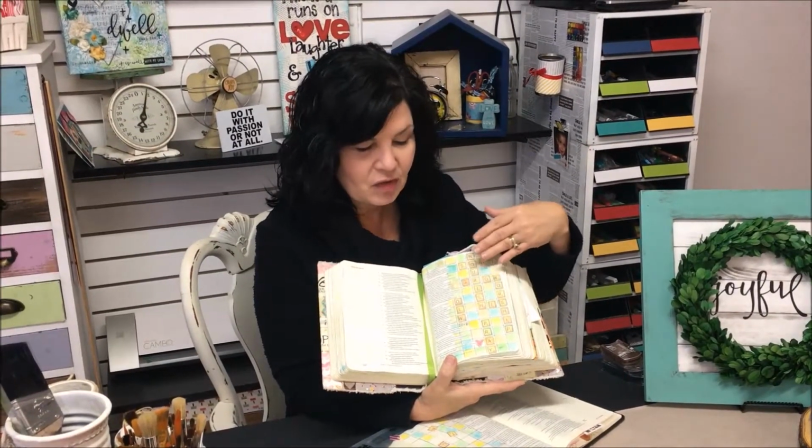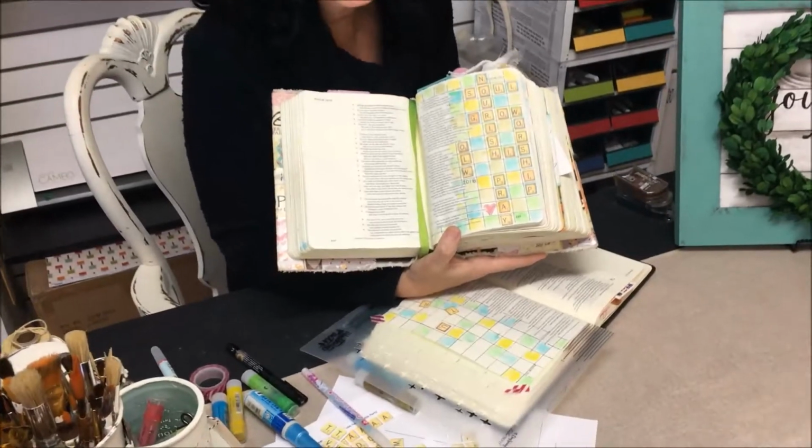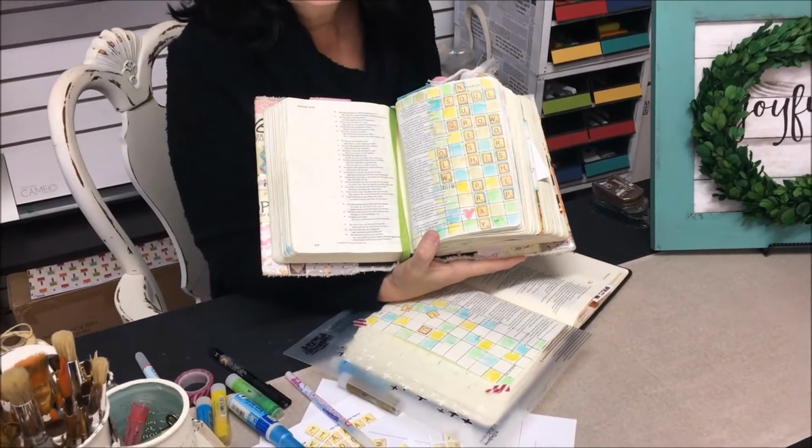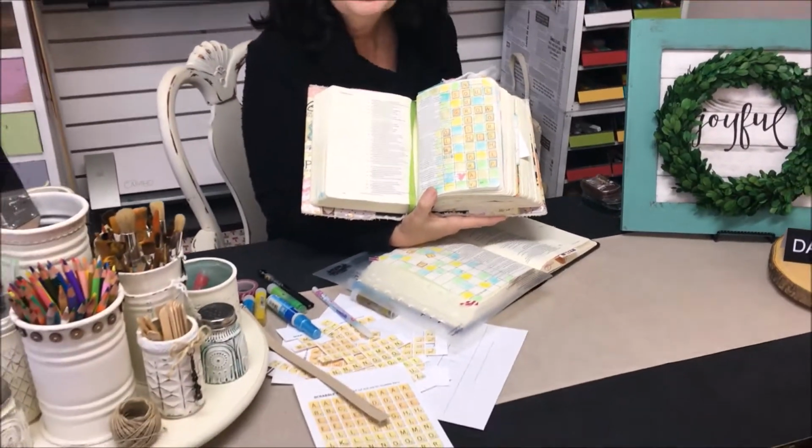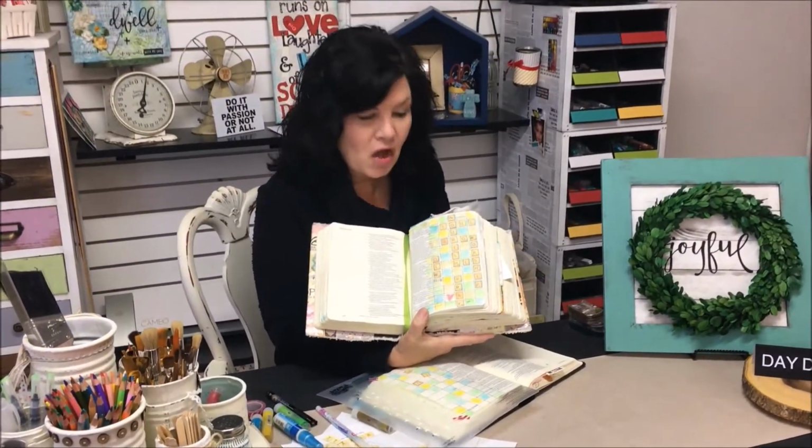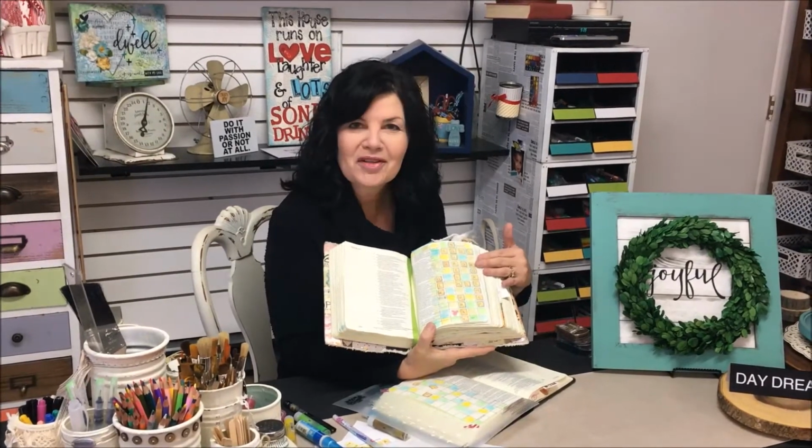Now, our homework for LBH Faith Friends was to create a tip-in. That's just a prayer written down. It could just be on a piece of paper, on a little tag, whatever. Just a prayer asking God to really show how He wants your one little word to impact your life this year in 2018. So I hope you have fun creating your own Scrabble page in your Bible.